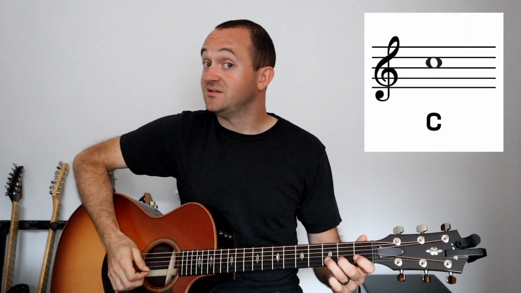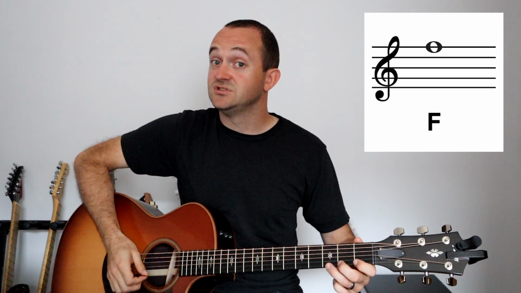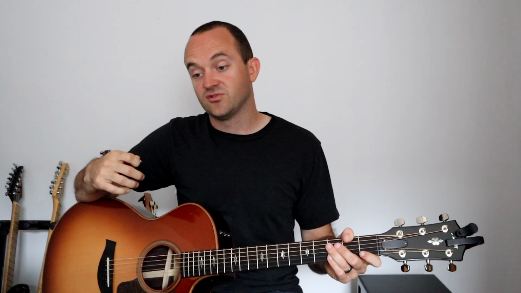B, C, D, E, F, G, right? That's walking all the way up those notes that we've learned. We're going to use all of them on this page, and that might be a little tricky because we're going to be switching strings. We're going to play notes on either of them. We might be going back and forth. Really take your time.